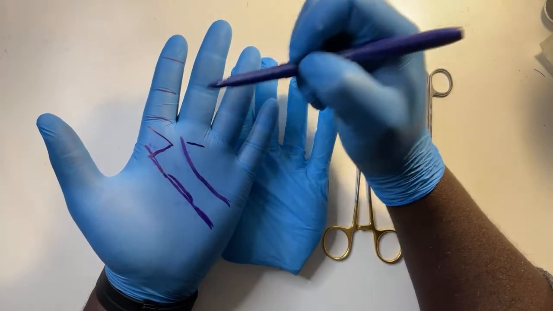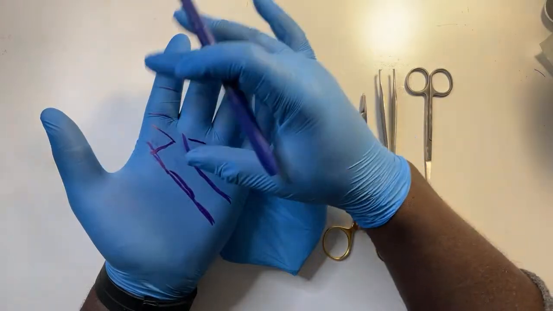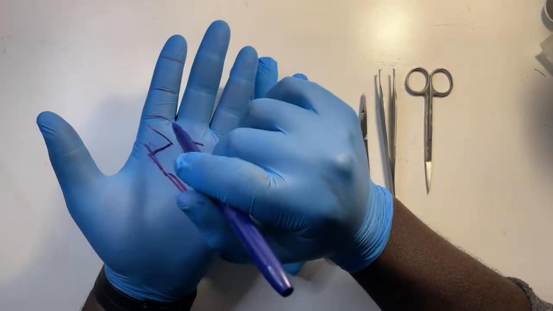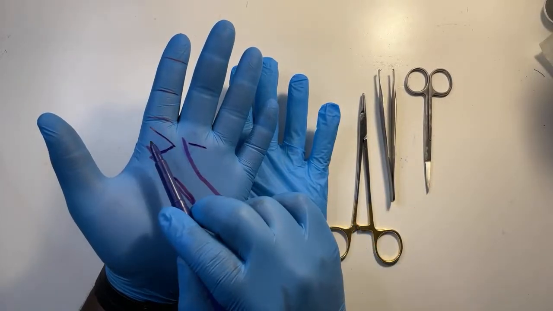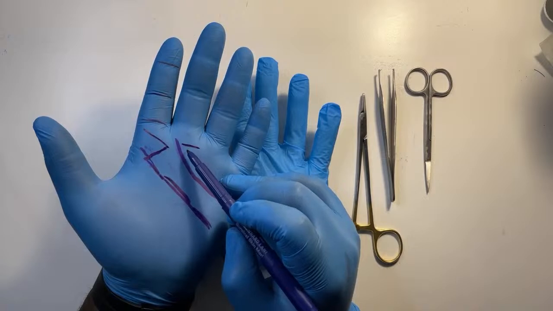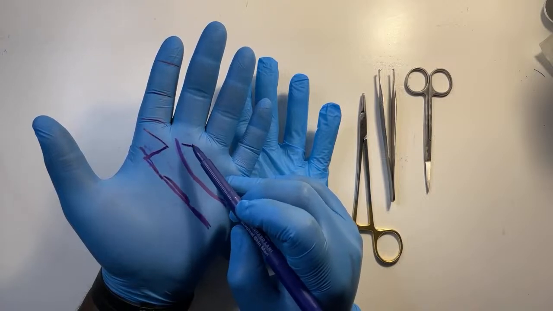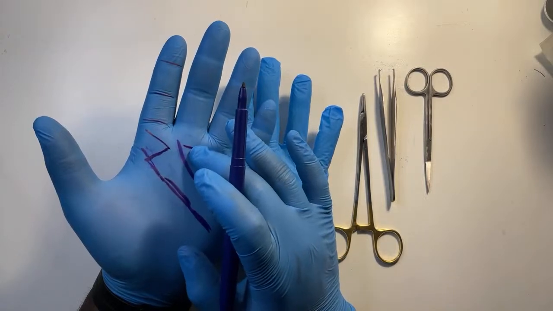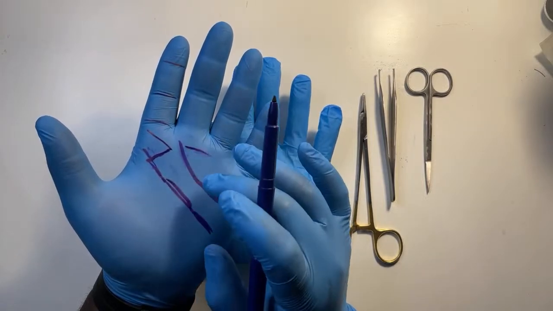We'll come to that. You can retract them out of the way and see the A1 pulley very clearly to get into it, to cut it, and know that you haven't damaged the nerve or the artery. But if you're just beelining for your structures and you know that your nerve and artery sit here, you can also just do a transverse incision if you're not needing to look for them.